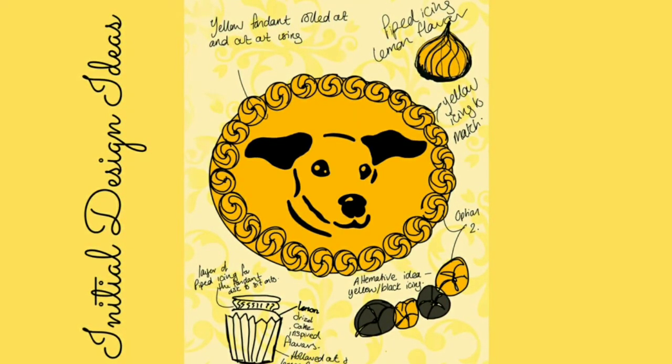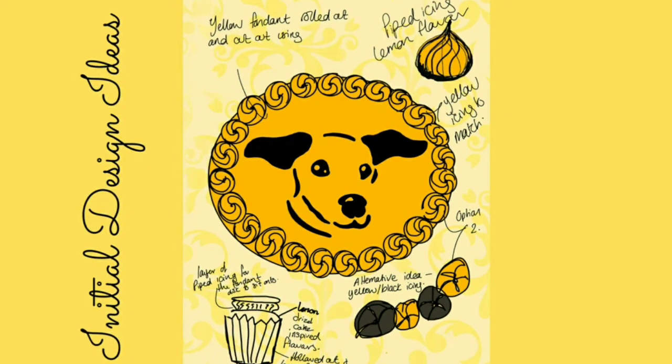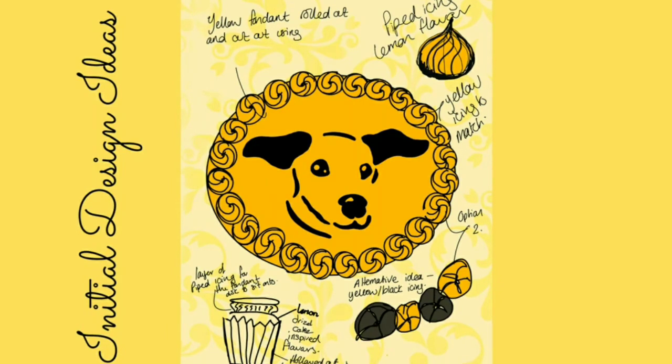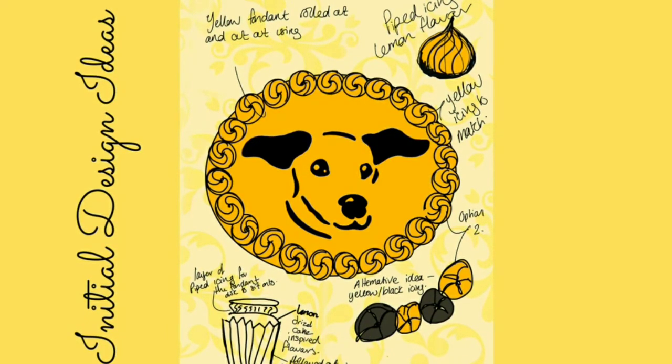All of these designs were by the same designer and answering the same design brief. But as you can see, there was a wide variety within those designs. This is exactly what we want to see from you.